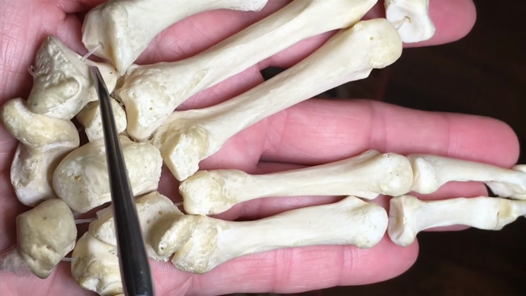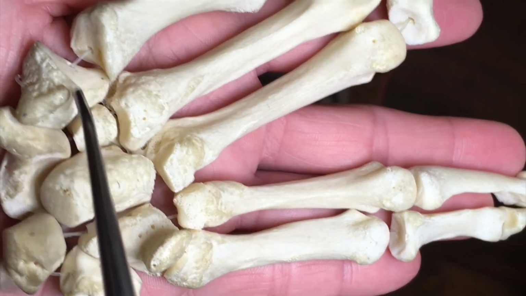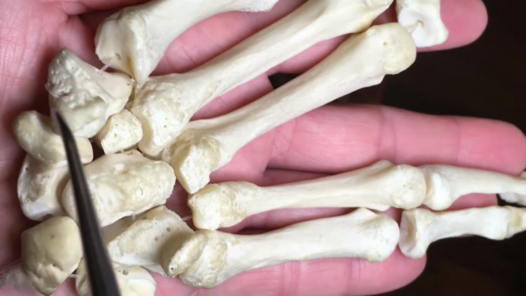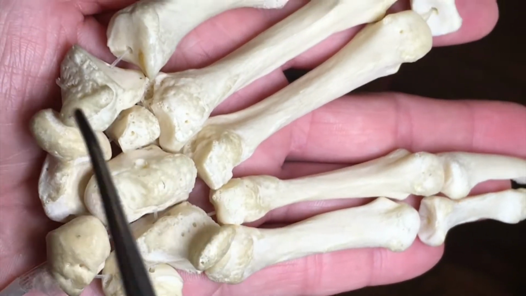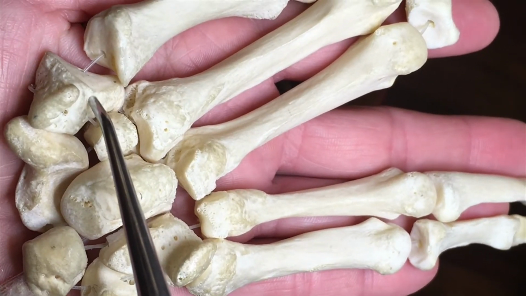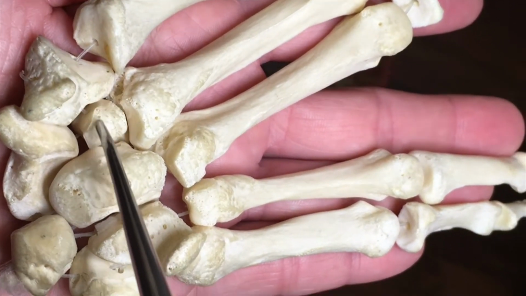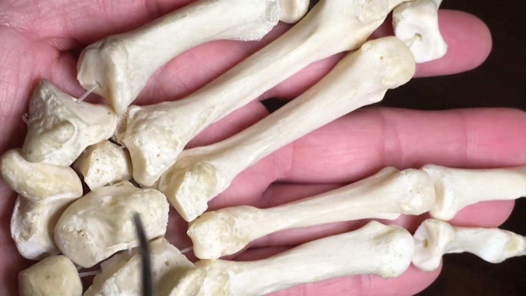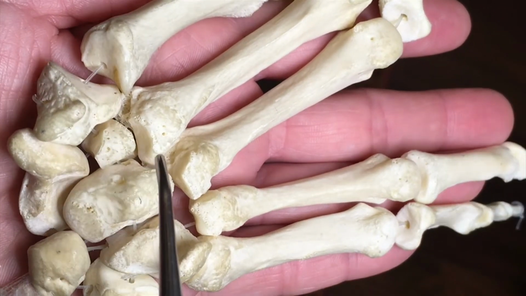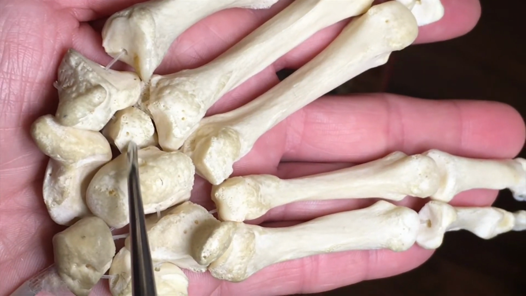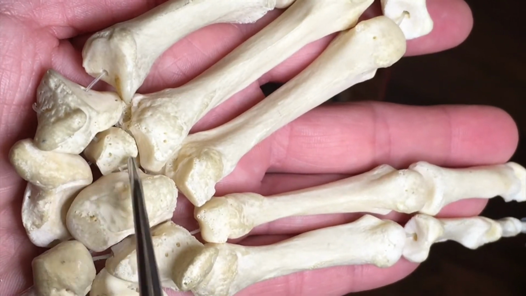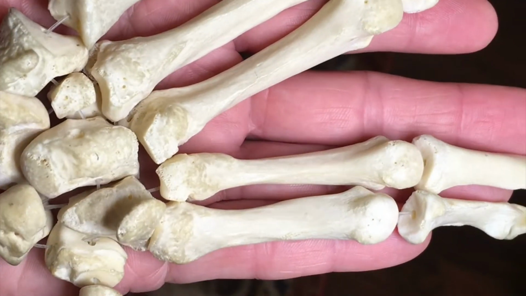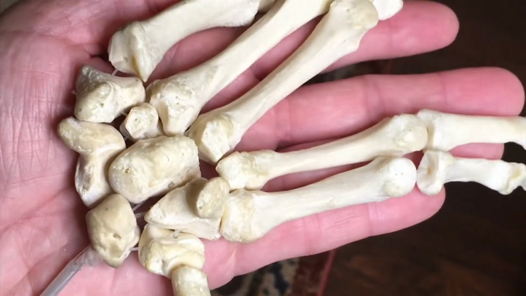Here with trapezium and trapezoid, the meanings of their names are actually quite similar. This means that it is a table, and then this one means resembles a table. That's just in reference, I think, to having kind of a flat top to it. This one is kind of small, a bit triangular shaped, the least fractured of all of the carpal bones. So that, I think, maybe helps you.